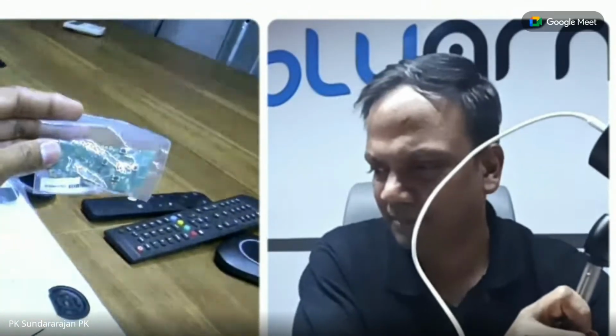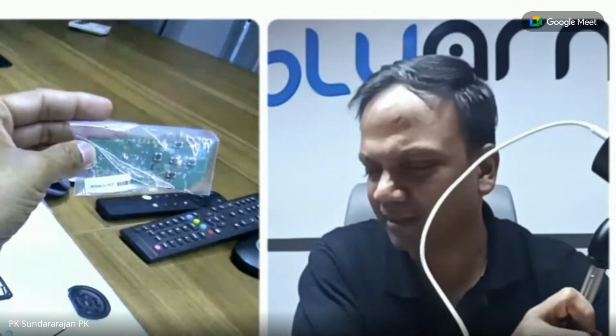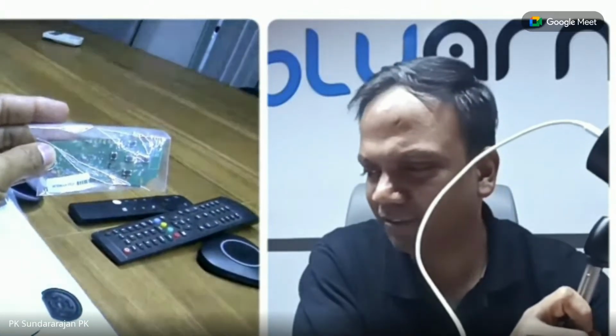Then it has a 4-layer PCB which has components on both sides. On this side, you can see the 5 buttons. The 5 black dots you see are the 5 buttons.